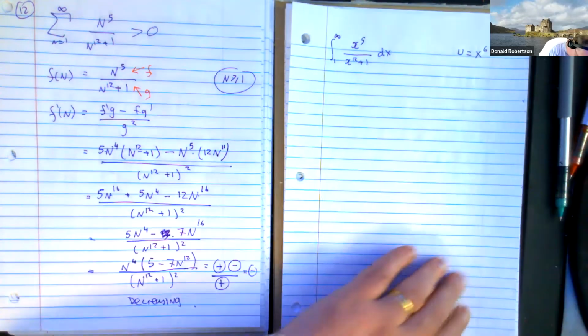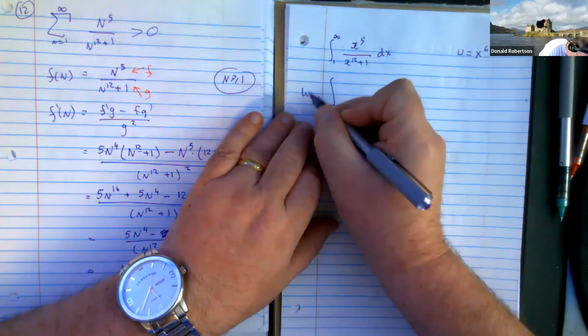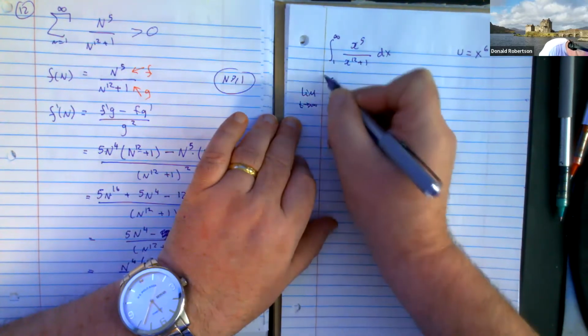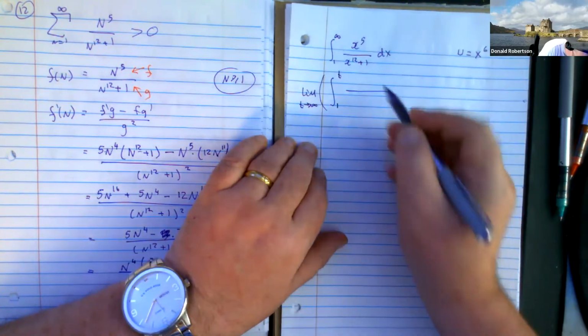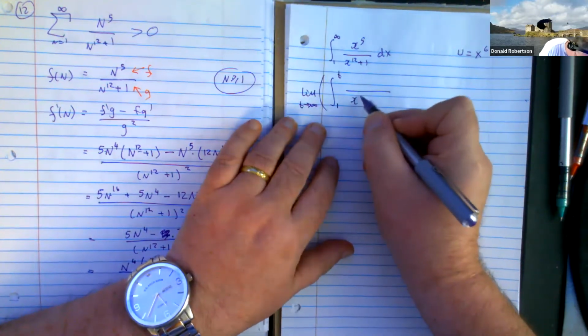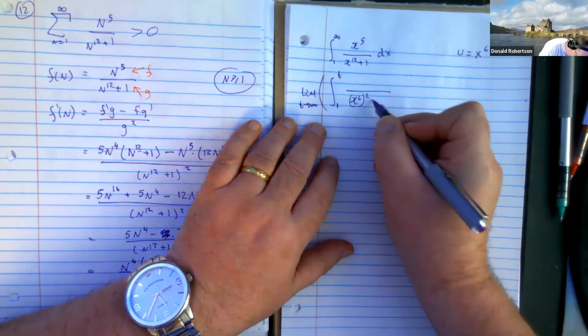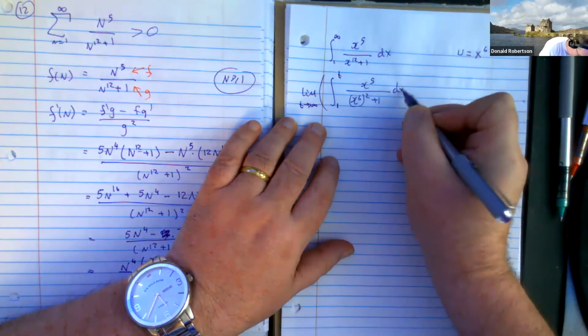So while I'm over here, I convert that to the limit as t tends to infinity of the integral from 1 to t, and that x to the 12 plus 1 becomes x to the 6 squared plus 1. Now you might not need that line, but I'm putting it in.